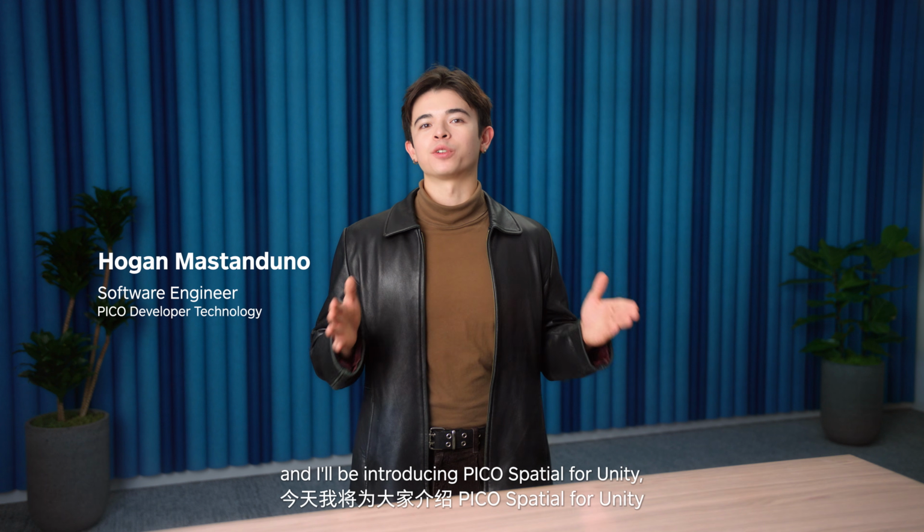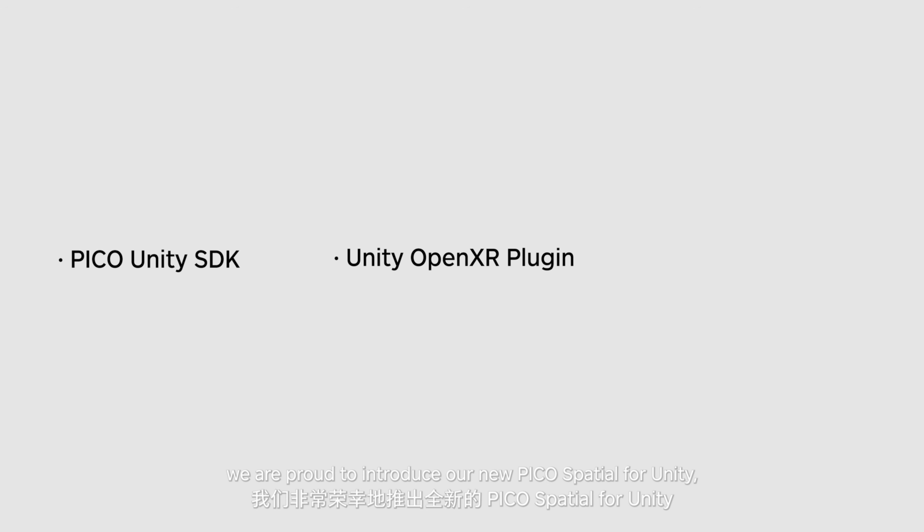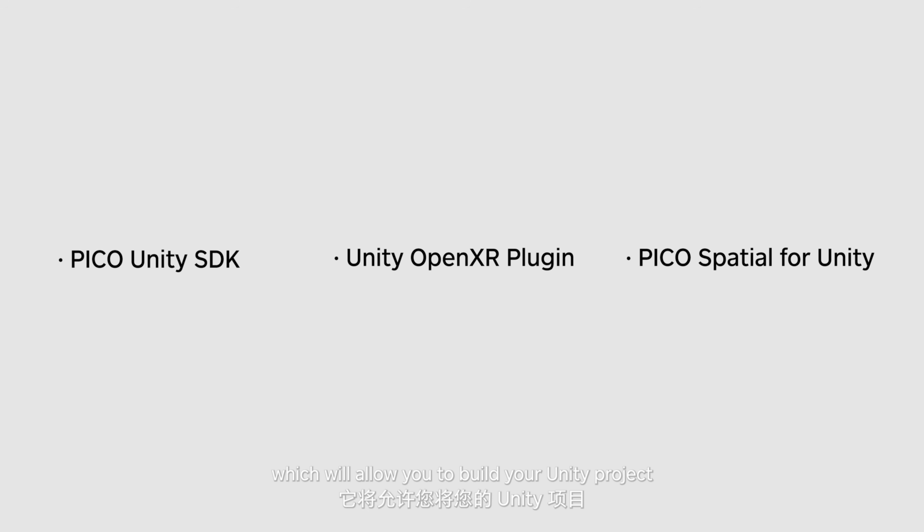Hi, I'm Hogan, and I'll be introducing PICO Spatial for Unity, a new addition to the PICO Unity SDK. In the past, PICO developers could develop on PICO using the PICO Unity SDK or Unity's official OpenXR plugin. Now, we're proud to introduce PICO Spatial for Unity, which will allow you to build your Unity project as a shared space or full space spatial app.